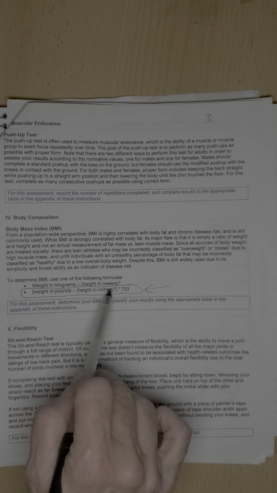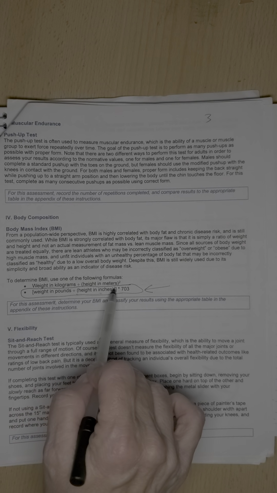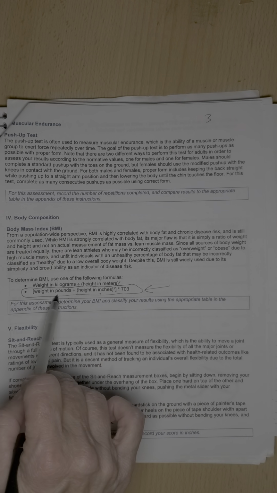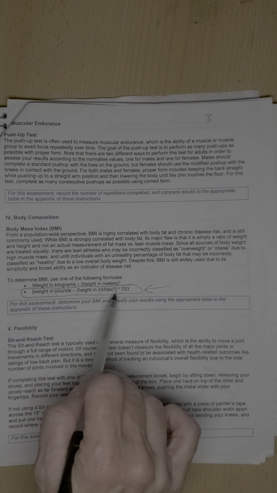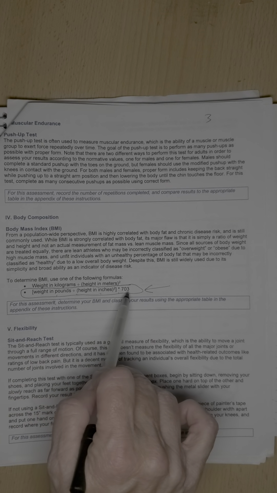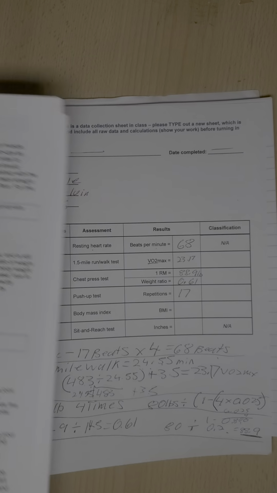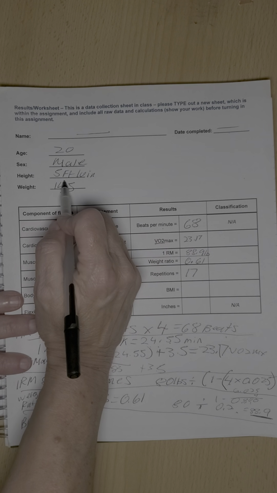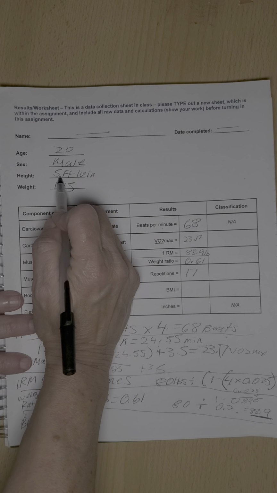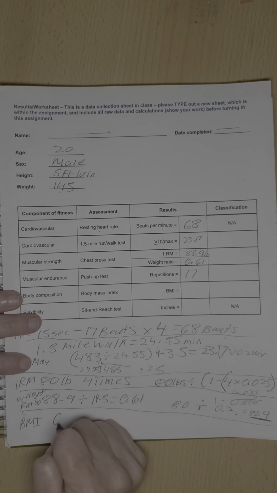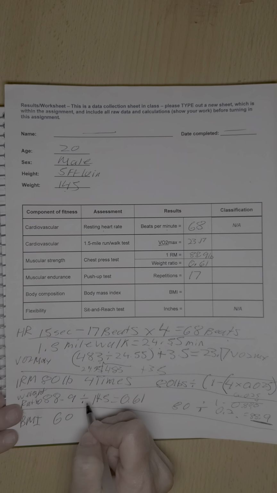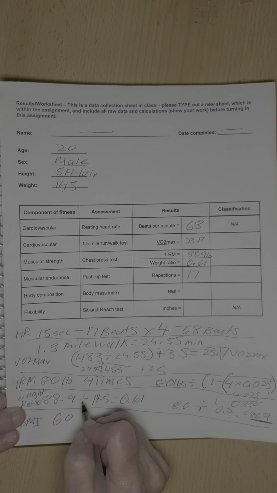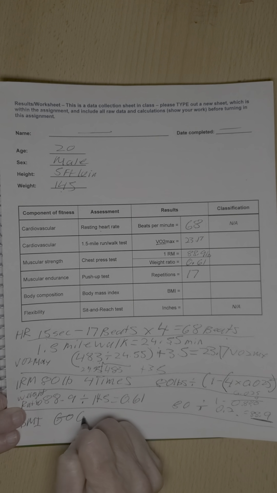So you do the height in inches squared first, then you divide the weight in pounds by it, and after you get that, you multiply by 703. In this case, we have to take his height and convert it into inches, and that would be 60 inches. So height in inches squared.